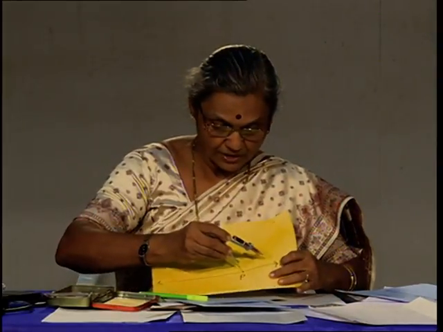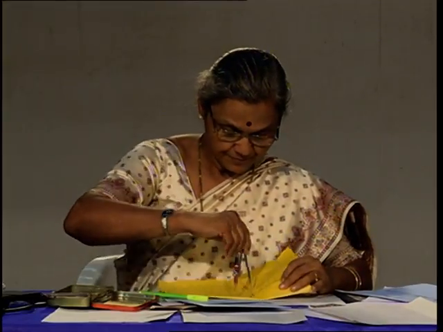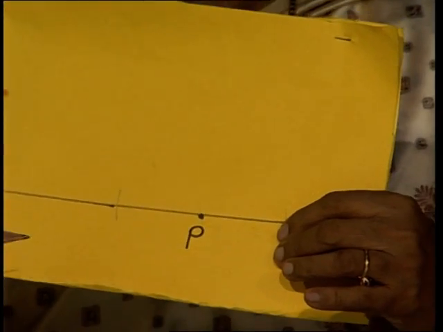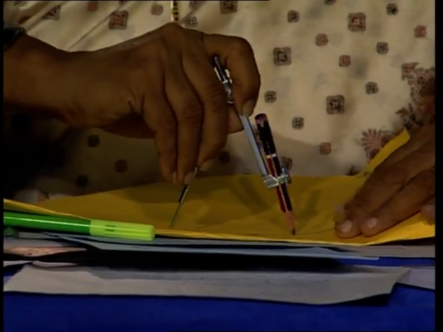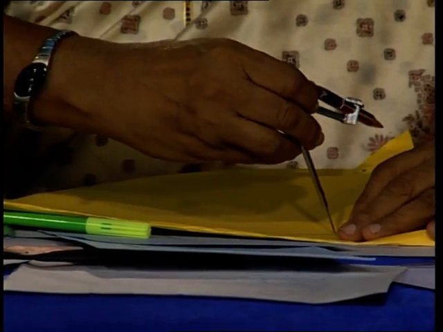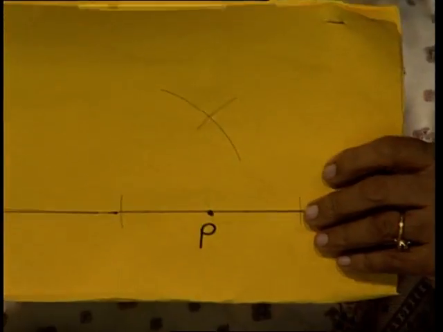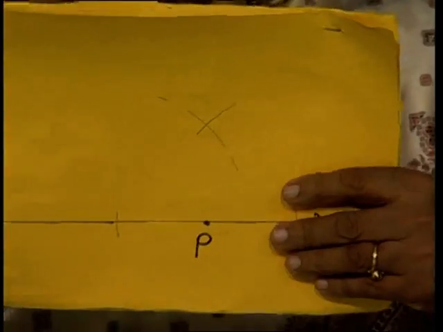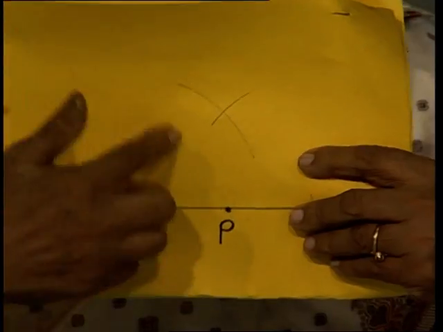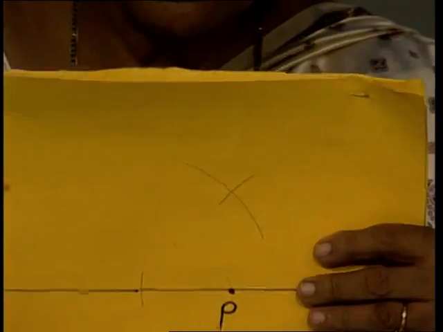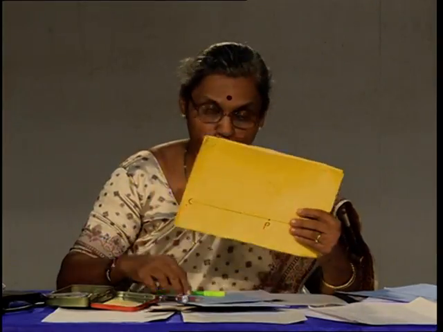Keep the point of the compass on P and mark two sides of P with the same distance. Then take more than half the distance between these two points and draw two arcs at one side of P, that is the line. And then you can join this intersecting point and P. You will get a perpendicular. This is the perpendicular drawn with the help of a compass.